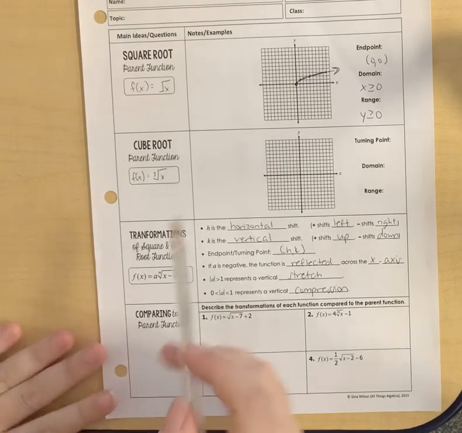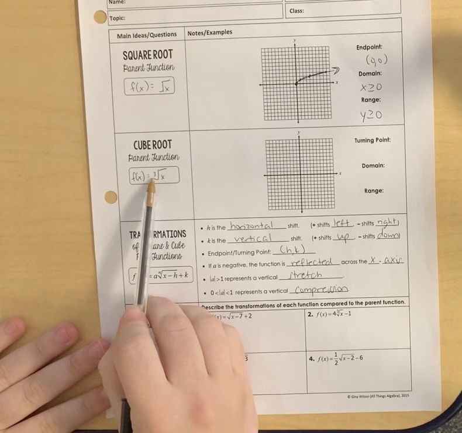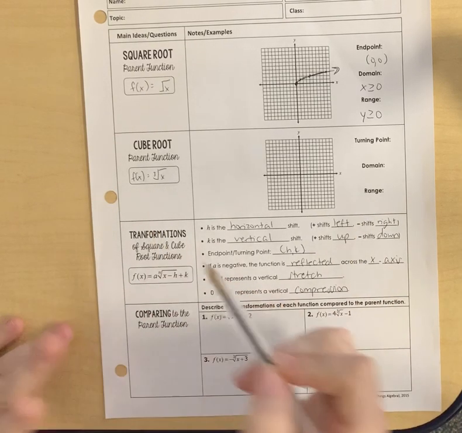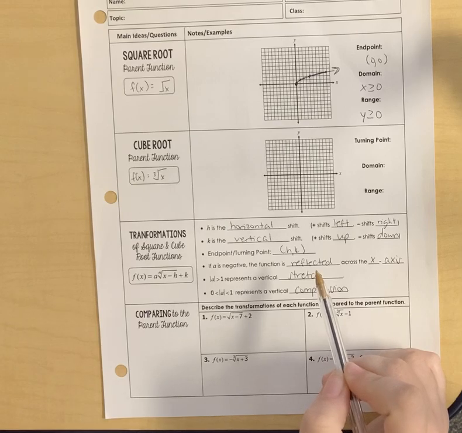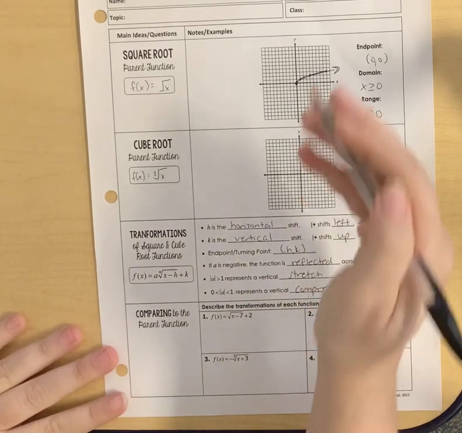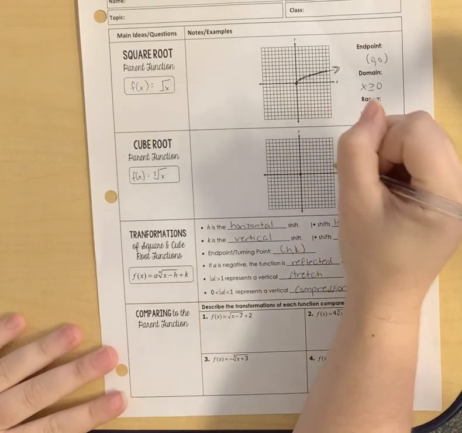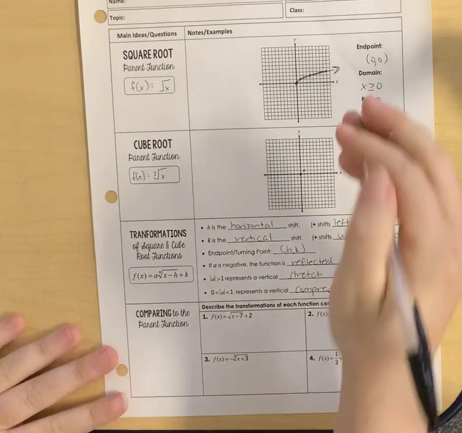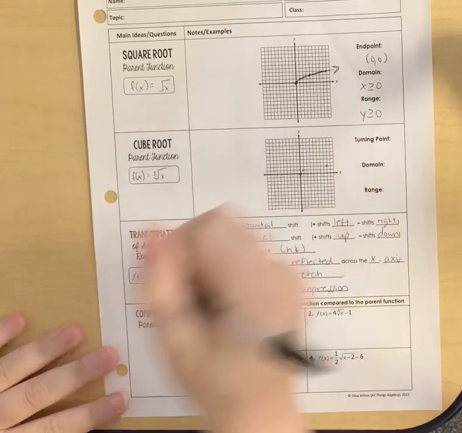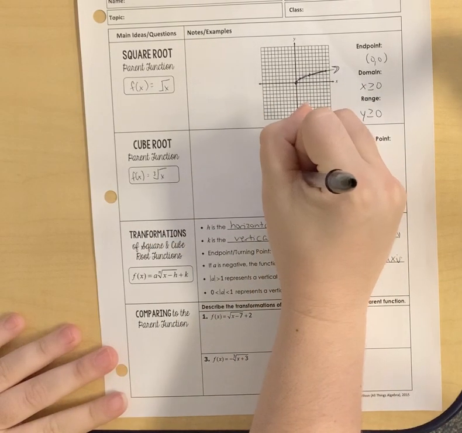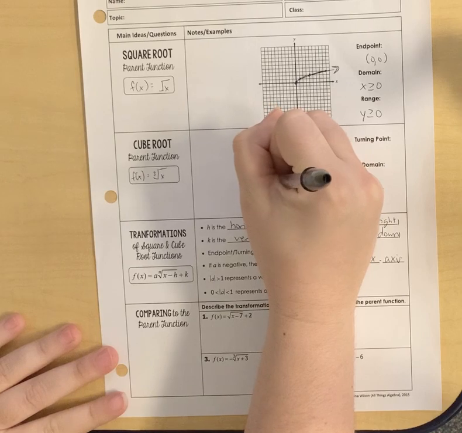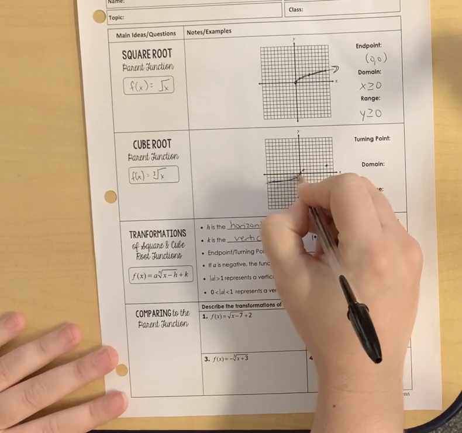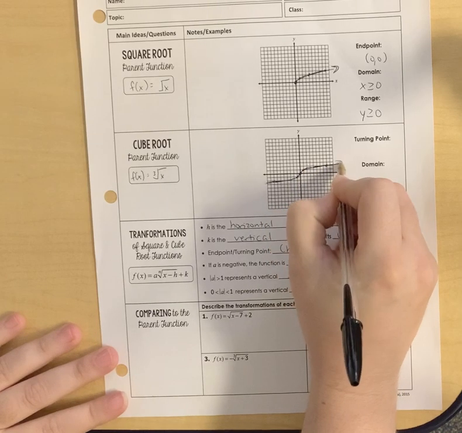The cube root parent function, so it's just the cube root of x. And same thing, you want to type that down under y equals and then go to your table to get your points. And your points are going to be 0, 0, 1, 1, about 8, 2, -1, -1, and -8, -2. And it's going to make this weird looking S, kind of like this.